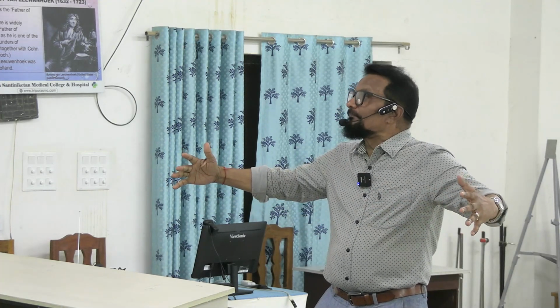So these are the exchange vessels. Another type of vessel is there. What is this? Capacitance vessels. And these are veins. Capacitance means they are very much distensible. By applying less force, you can distend them more.